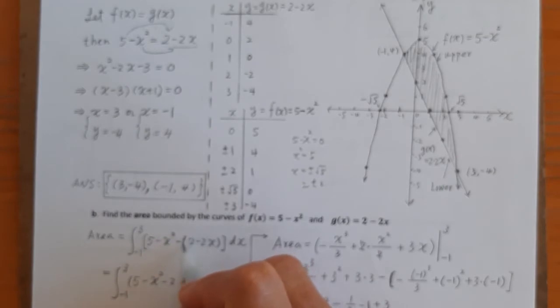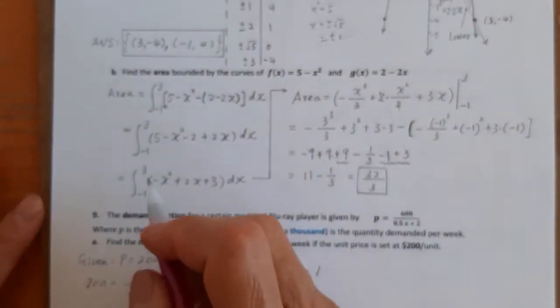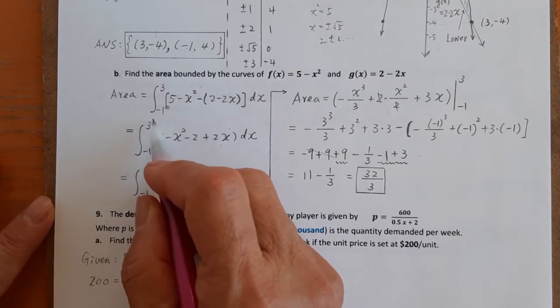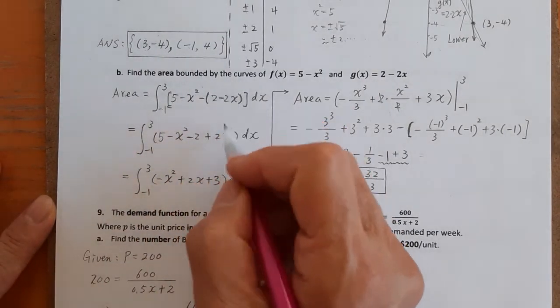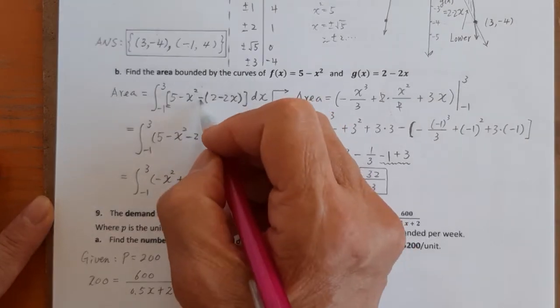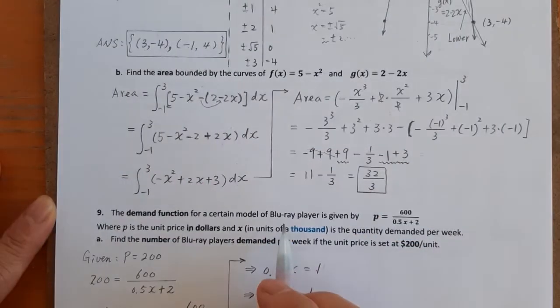Put it inside the parentheses. Take the integral. Now remove the parentheses. Integral from -1 to 3 of 5 minus x squared minus 2. Minus changes to plus, because negative times negative becomes positive, distributive in.